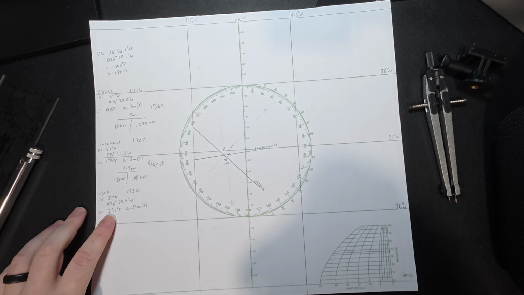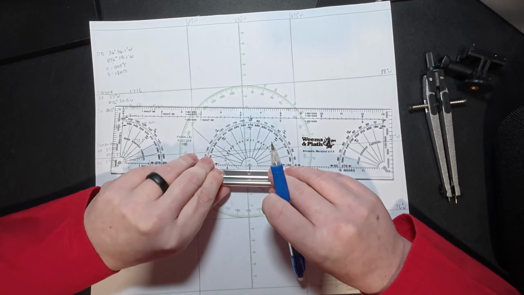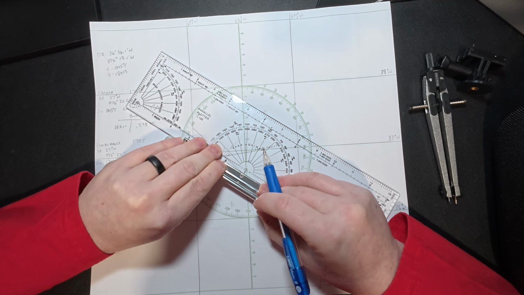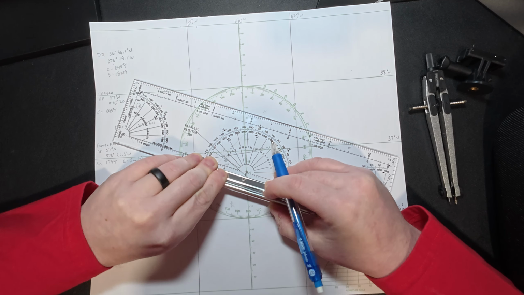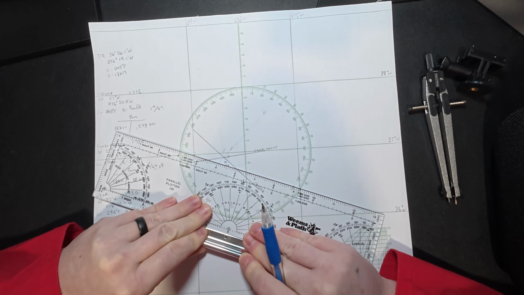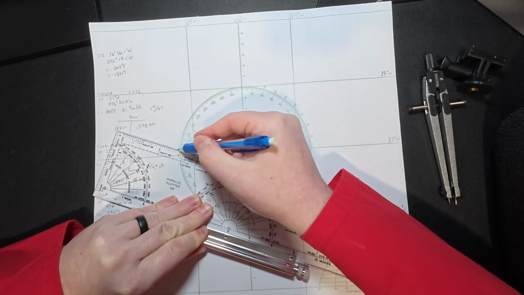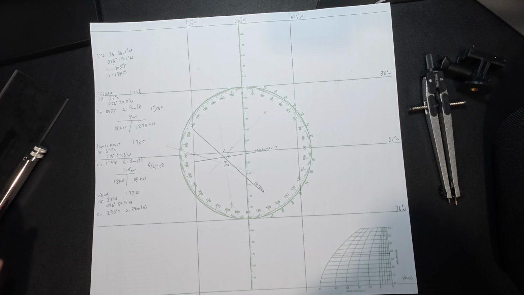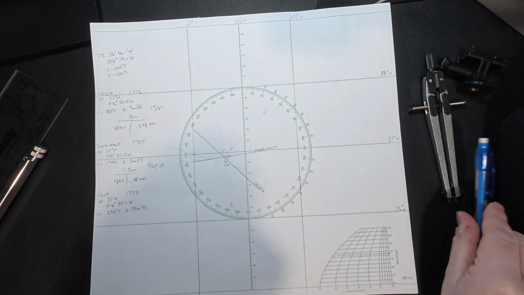Vega's bearing 290. 290 is right here, so put the crosshair on the line. Line going through 290 right here. Bring it down to Vega. Do your faint line going through. And then your 90-degree line, your intercept.